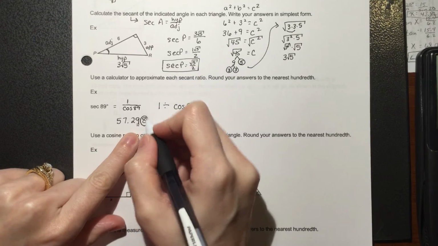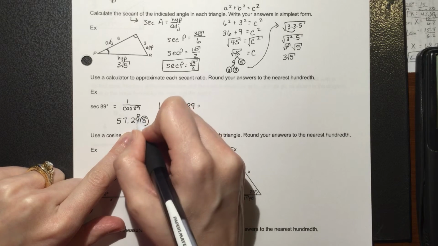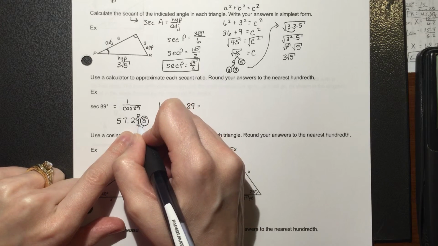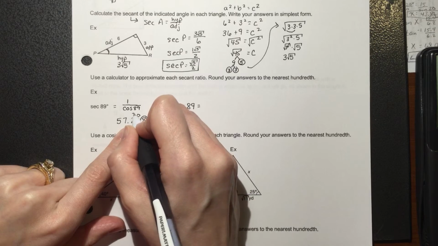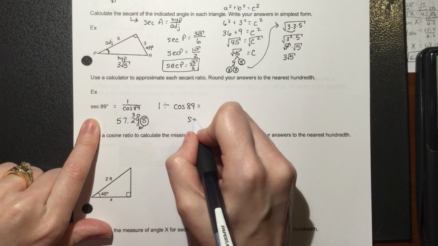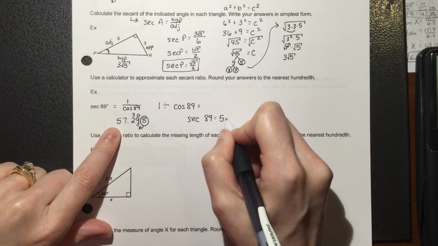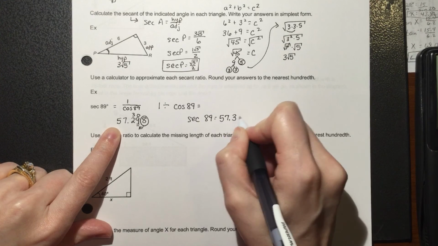So 8 is bigger than 5, so 9 is going to get rounded up to a 0, but it's really being rounded up to a 10, which means this 2 needs to become a 3. So if we write our answer for secant of 89 degrees, it's going to be equal to 57.30.